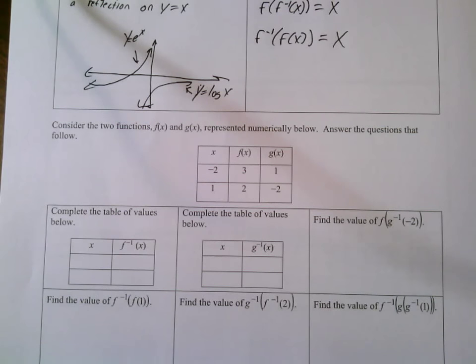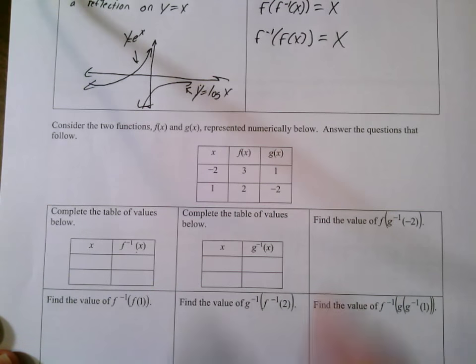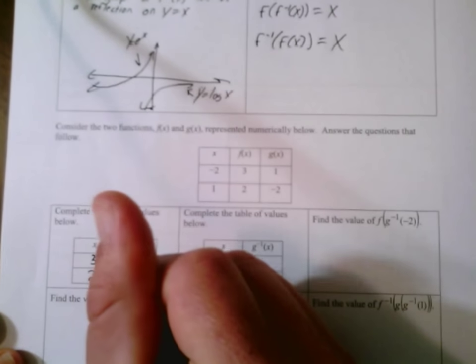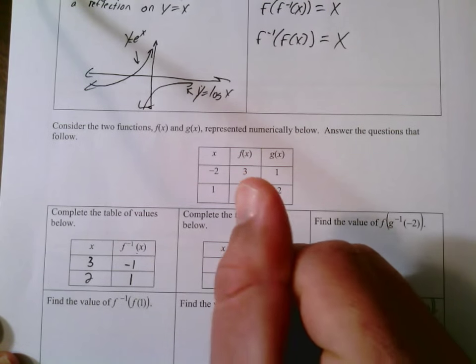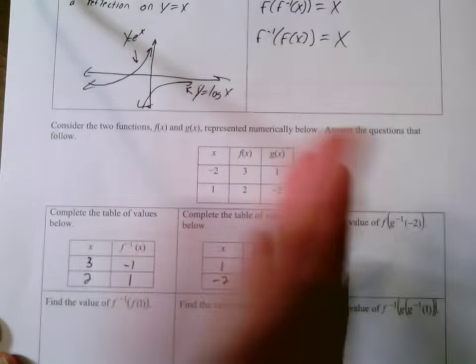So here's f and g. Complete the following tables: f(x) and f inverse of x. So we're just going to flip. 3, 2 will be my domain. Negative 2, negative 1 will be my range. 1, negative 2, negative 2, 1. All I'm doing is flipping x and y's.